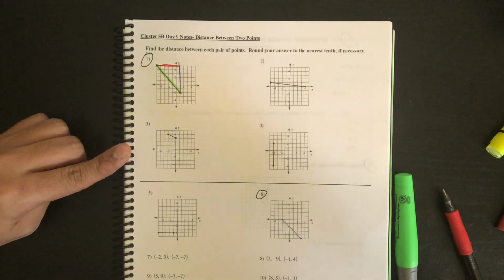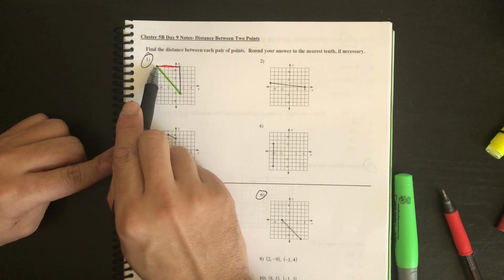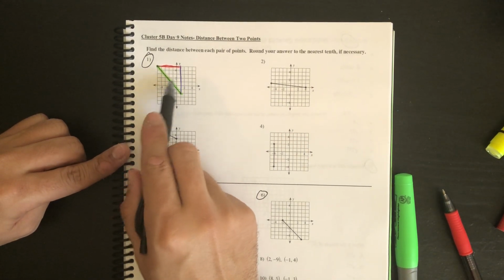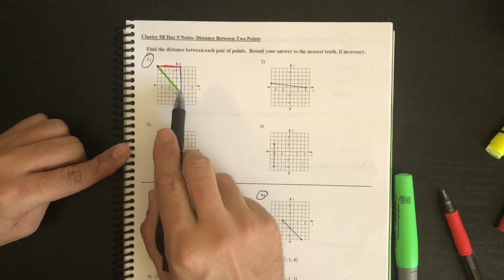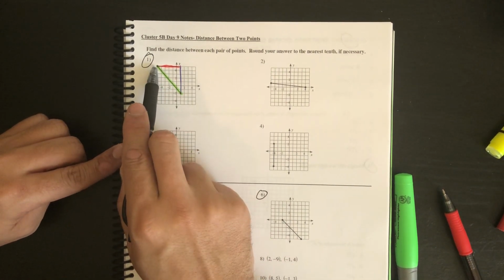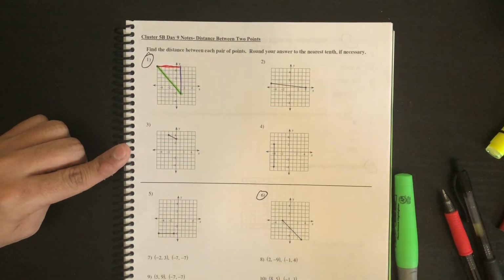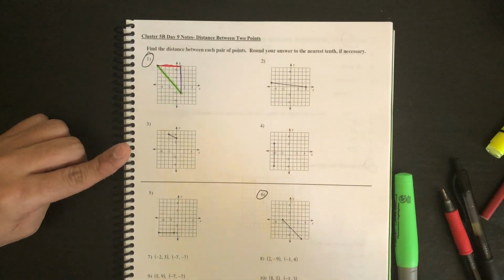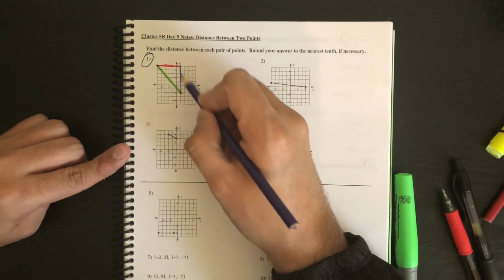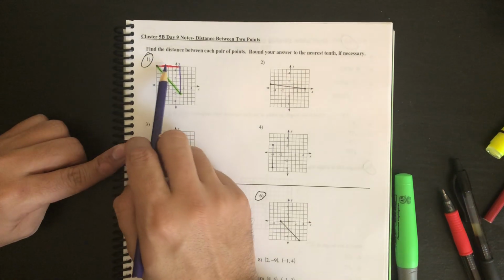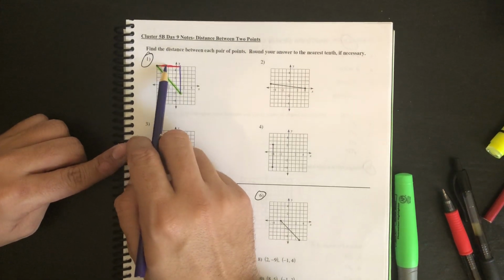There's actually another way that you can create a right triangle, by going down and over. It really doesn't matter which right triangle you create. You can go up and over, or you can draw it going down and over. It really doesn't make a difference. Now, I'm going to count the units on this vertical line segment, and then I'm going to count how many units there are on the red line.